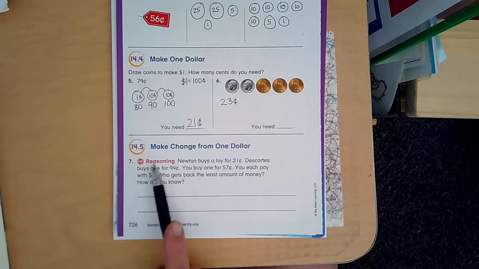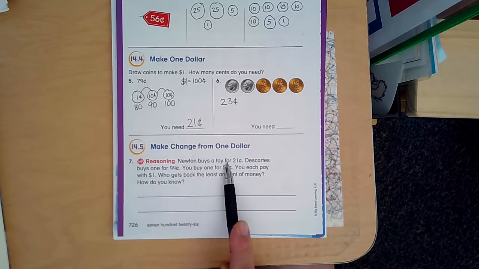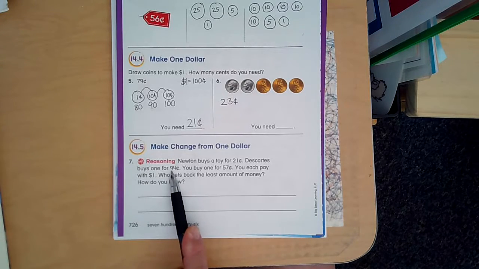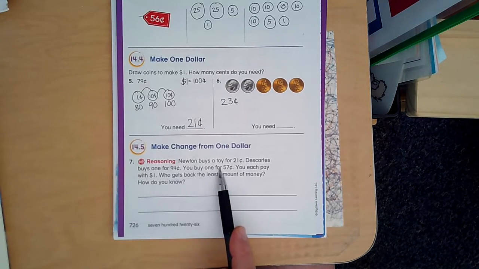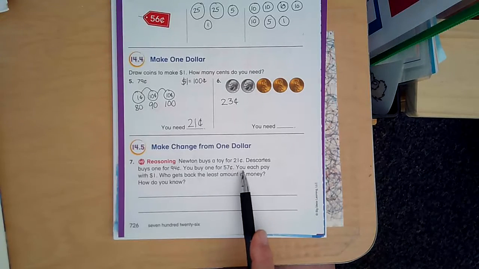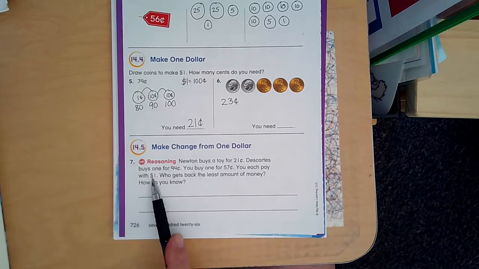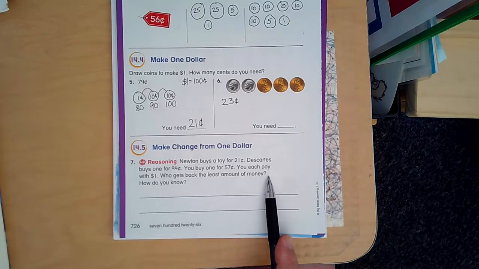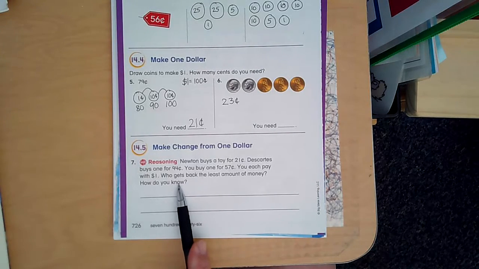Let's try this. Reasoning. Newton buys a toy for 21 cents. Descartes buys one for 94 cents. You buy one for 57 cents. You each pay with $1. Who gets back the least amount of money? And how do you know?